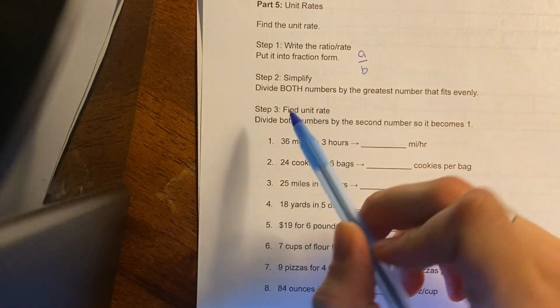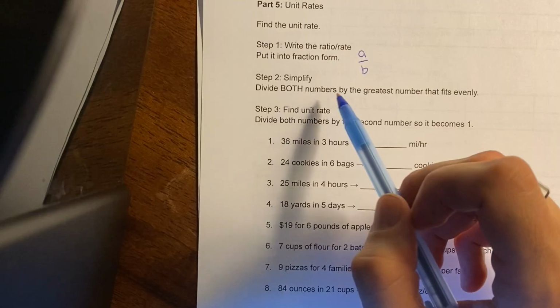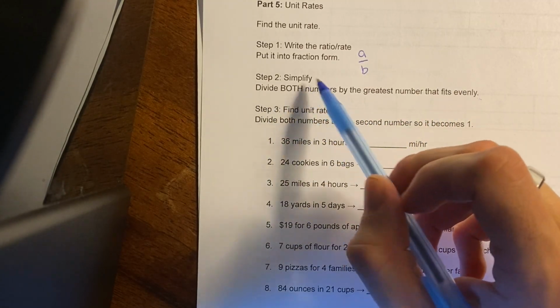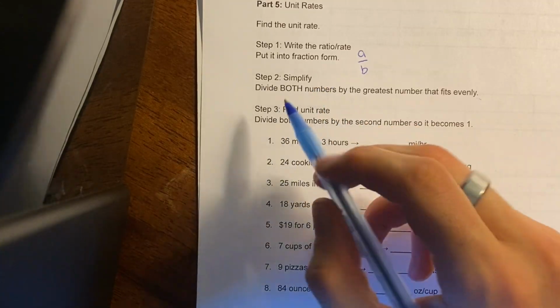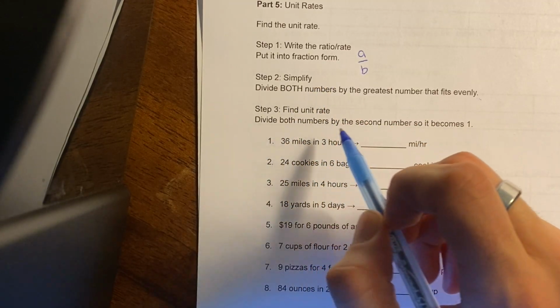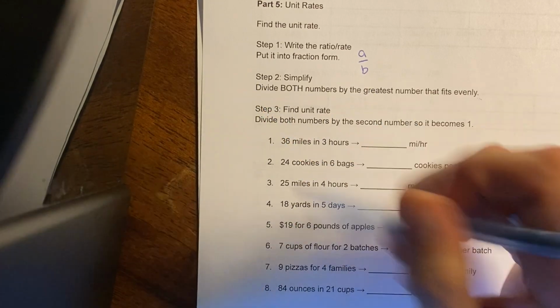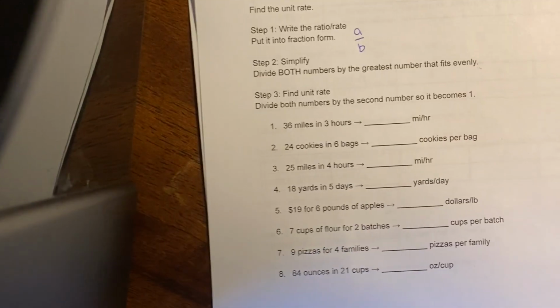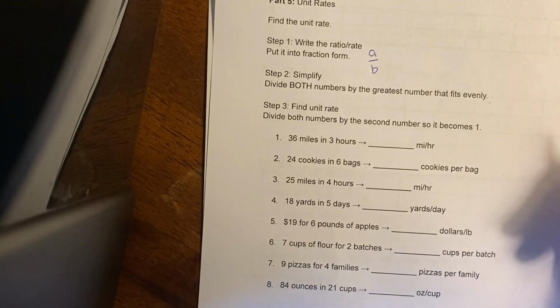A over B. Step 2, divide both numbers by the greatest number that fits in evenly. Great. So we're making it smaller, simplifying it to its lowest terms. Then we want to find the unit rate, so we divide both numbers by the second number. So that's what we went over on that first page. This is the same idea here. So what do we have and what do we do?